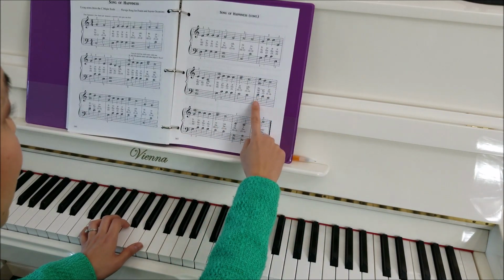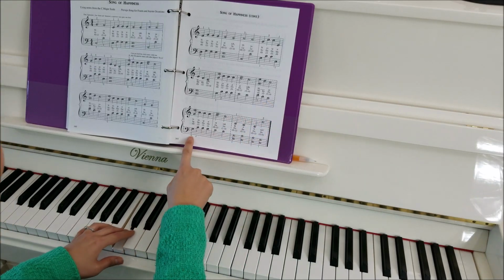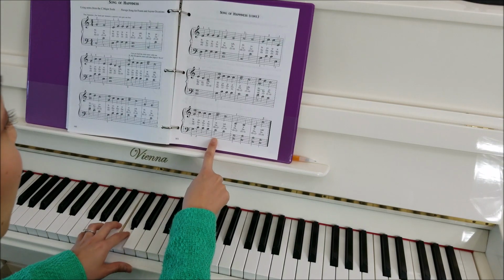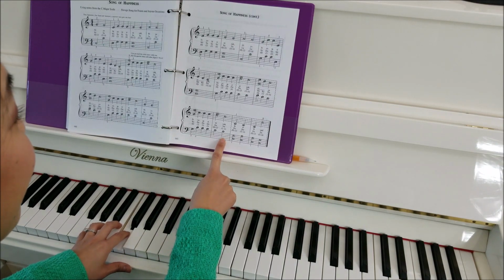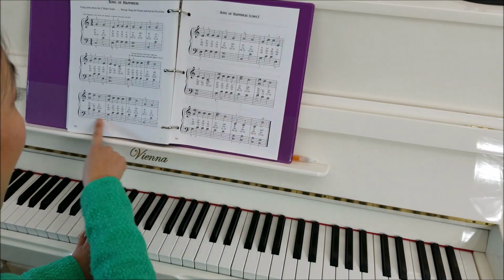So we're coming from here, we have 1, 2, 3, 4, and then the G. 1, 2, 3, 4. And now here's where it changes, right? Because we did all that before.